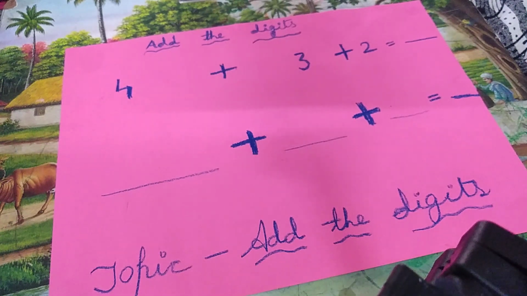Good morning, children. Today I will explain the addition of digits through this maths practical class. Children, I have taken some math sticks to explain the addition of digits.